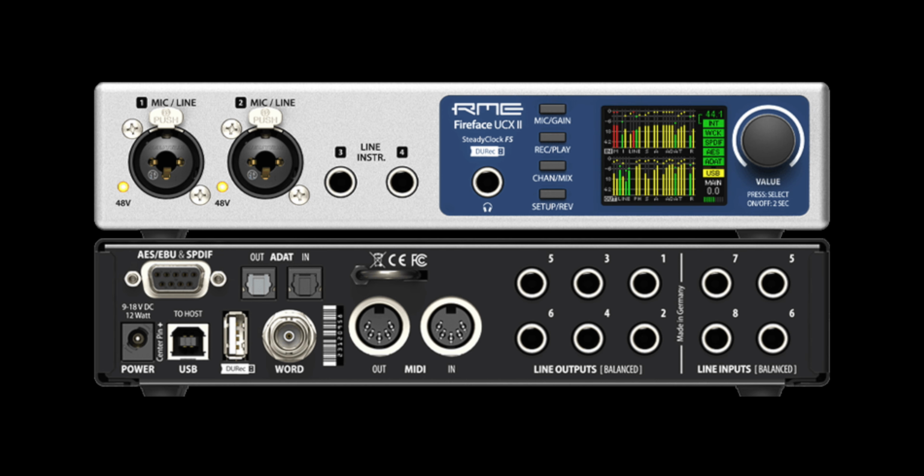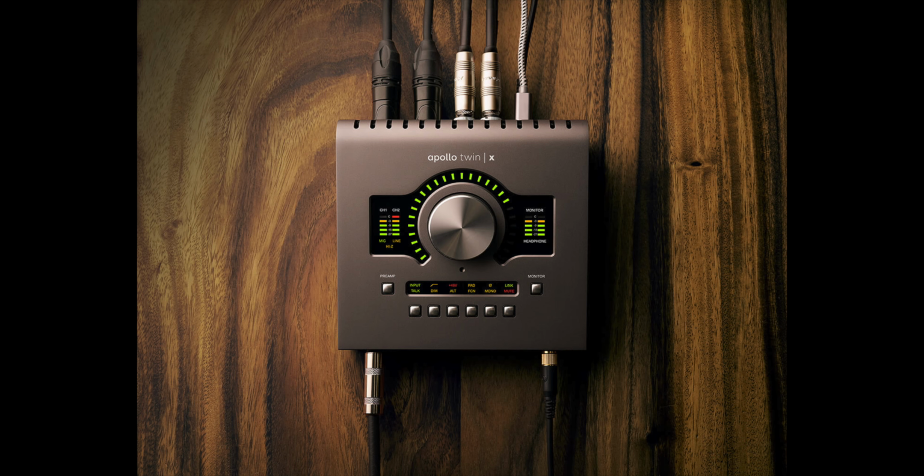Now, let's jump up to the $1,000 to $2,000 range. This is where you can start to get some really pro-grade stuff these days. Something like the RME Fireface UCX is a great thing to dig into if you want wide compatibility with PC and Mac and even iOS. The Apollo Twin X line is stellar, and that's my preferred box if that will give you enough channels.